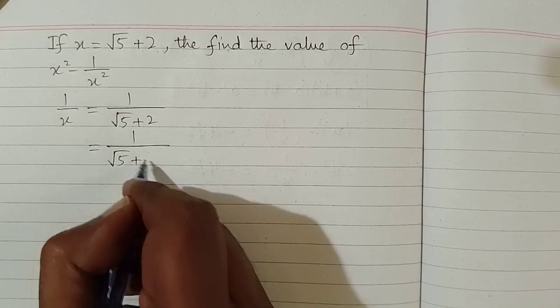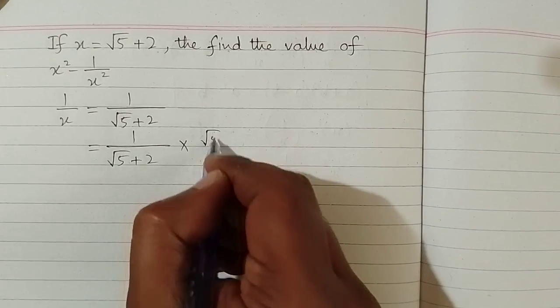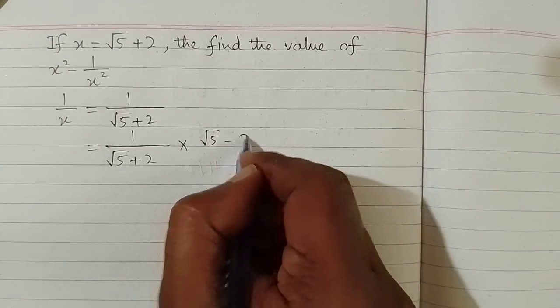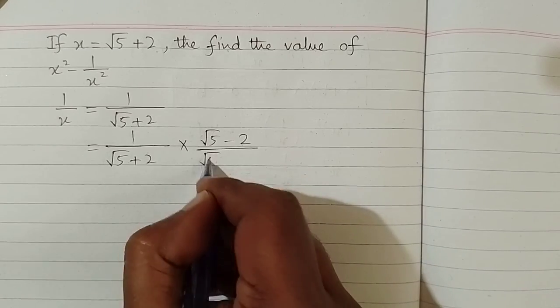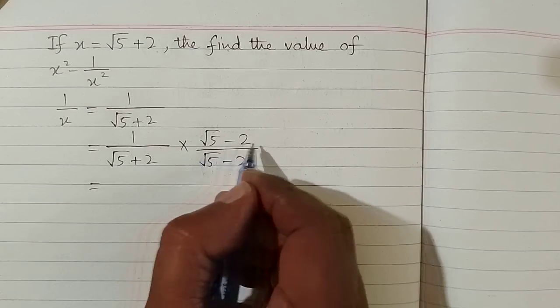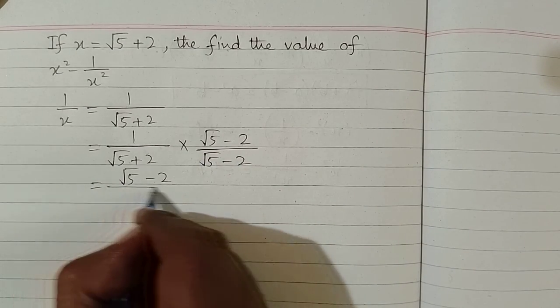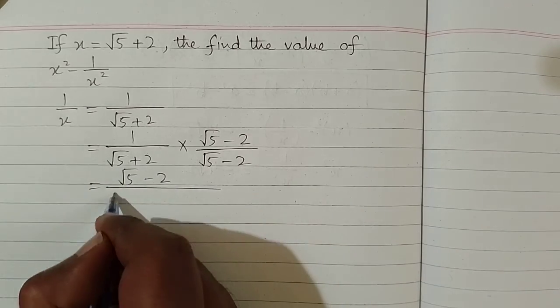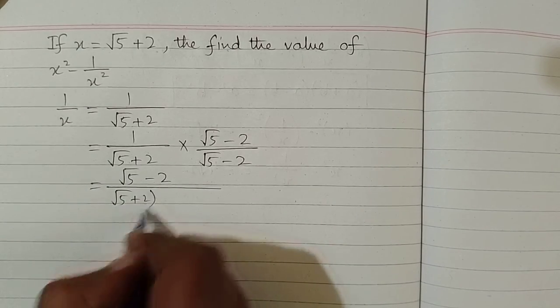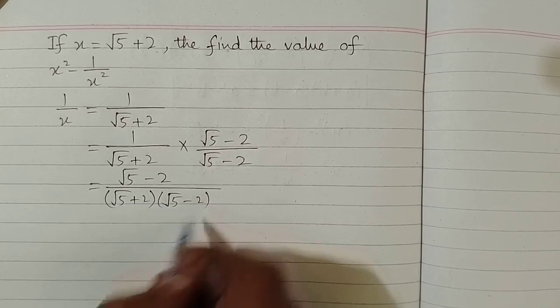So we will multiply this fraction by the conjugate of square root of 5 plus 2, which is square root of 5 minus 2, and also divide by square root of 5 minus 2. Now 1 times the square root of 5 minus 2 is the square root of 5 minus 2, and in the denominator we will multiply square root of 5 plus 2 by square root of 5 minus 2.